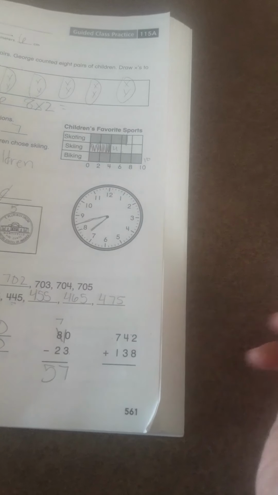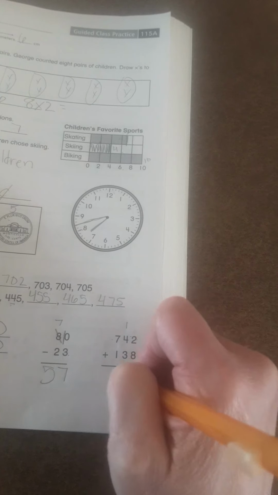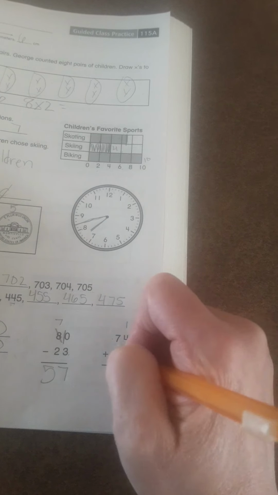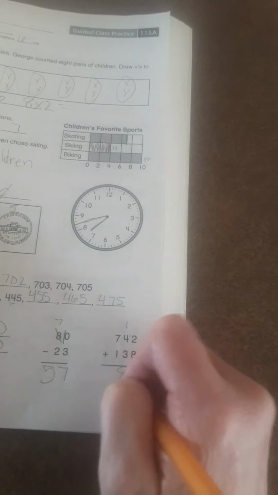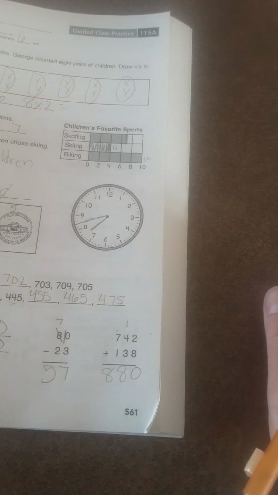742 plus 138. 8 plus 2 is 10. Carry the 1, bring down the 0. 4 plus 3 plus 1 is 8. 7 plus 1 is 8. 880.